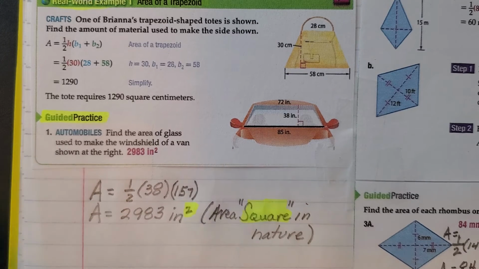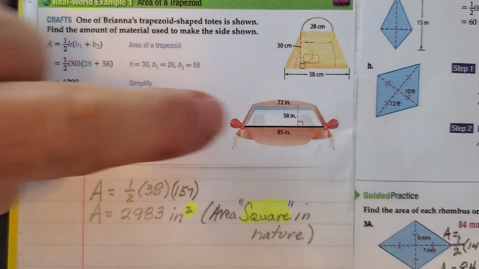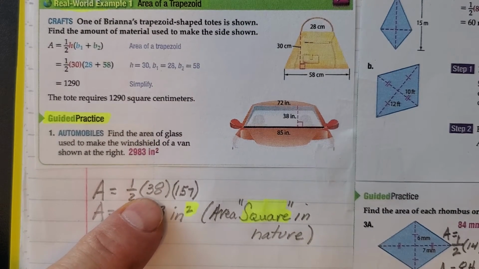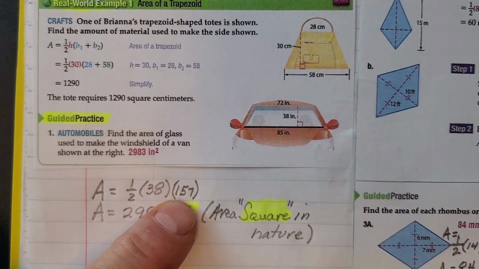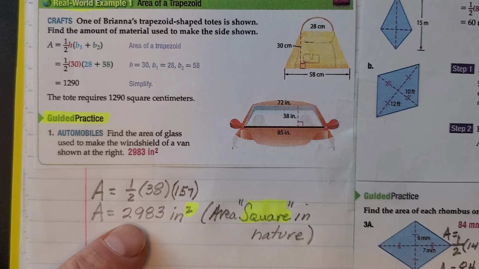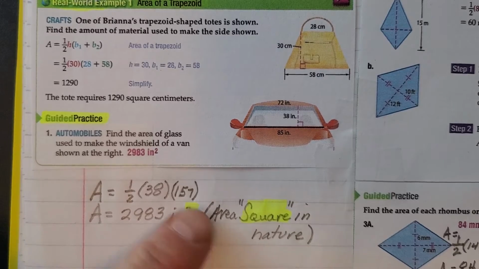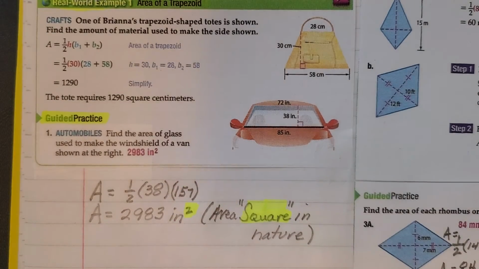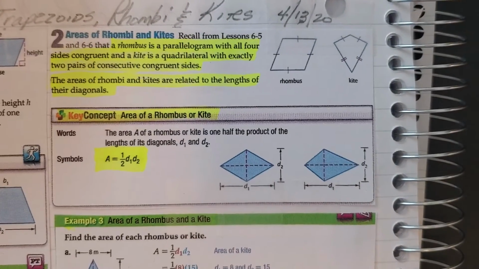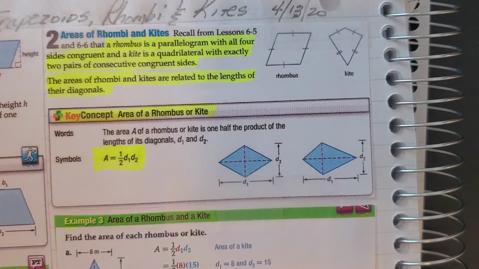Same thing with the face of a windshield. The windshield's 38 inches high, and the bases are 72 inches and 85 inches. We're going to go 1/2 times the height times the sum of the two bases, which is 157. So you get a total of 2,983 square inches, and you know that area is square in nature, and there's your answer right there. And moving over to the second idea, rhombuses and kites, and then examples 3, 4, and 5.